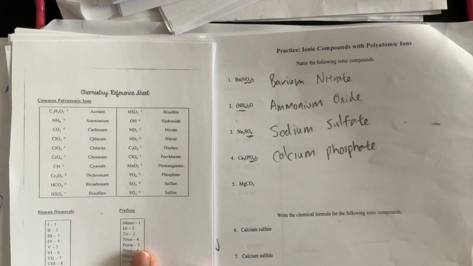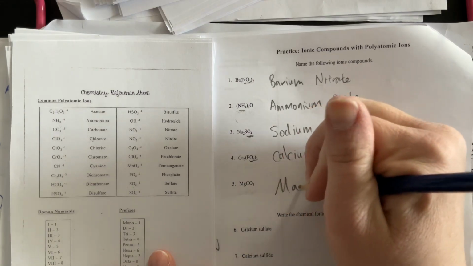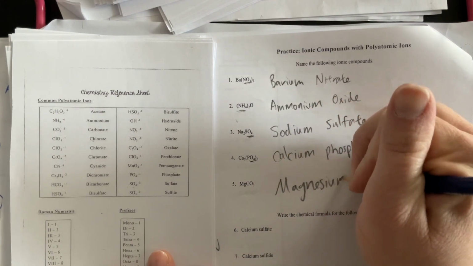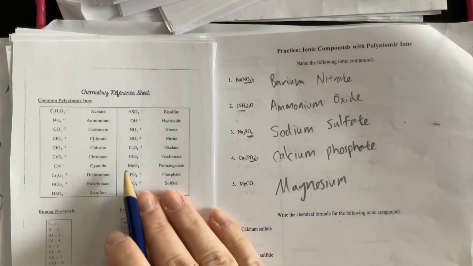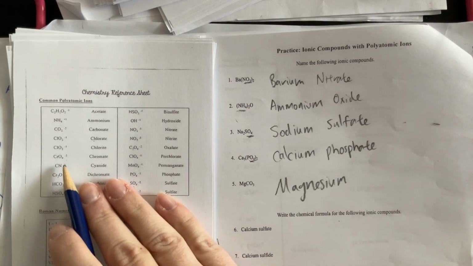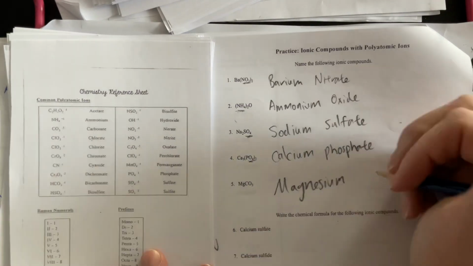And then the last one, Mg is magnesium, right? Yeah. Awesome. And then CO3 is what? Carbonate. Yeah, it's right here. Carbonate. Good. Thank you.